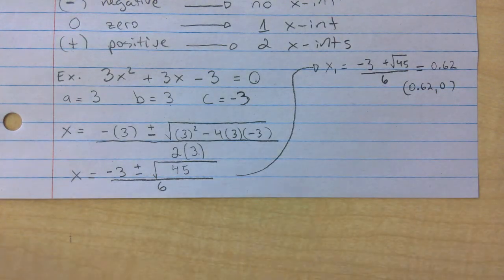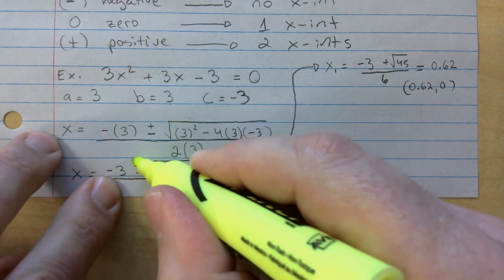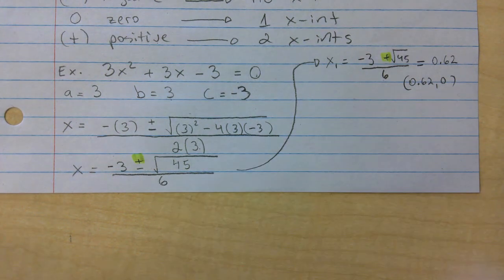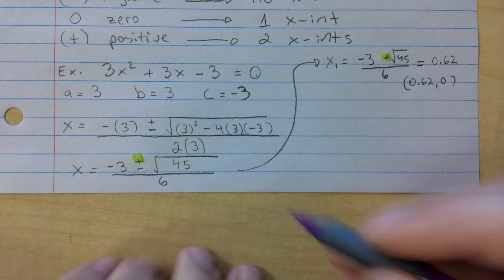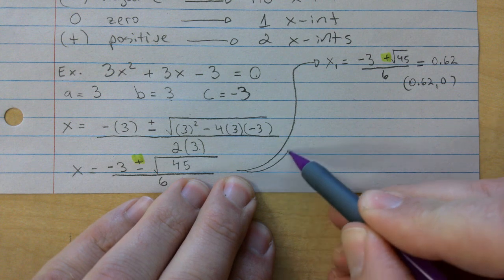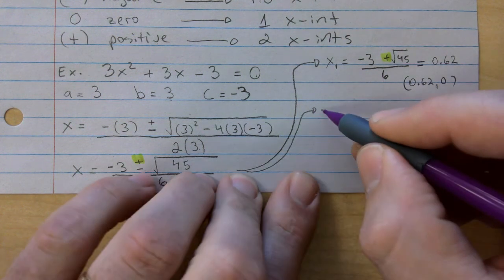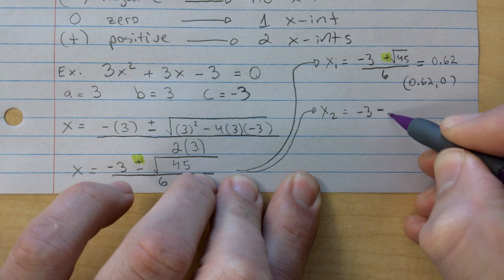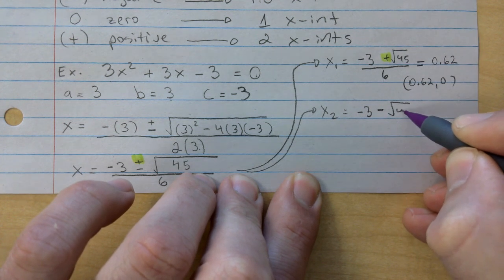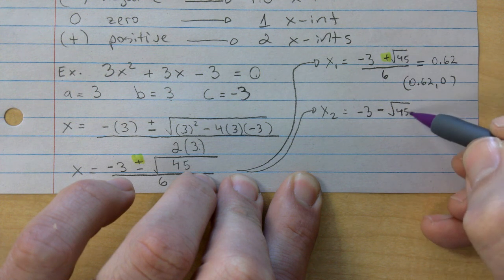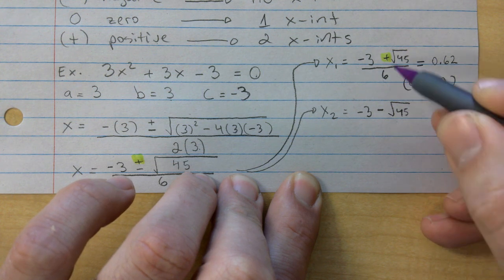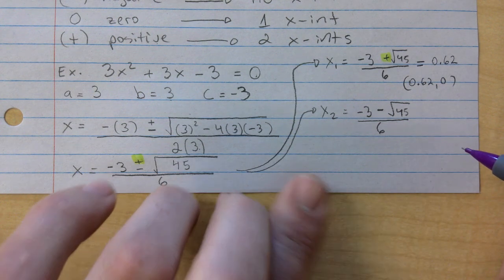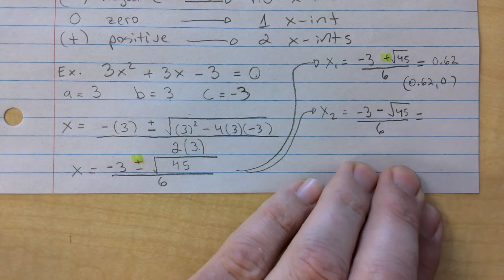So you have taken care of the positive, right, up here. And then you're going to take care of the negative. I'm going to have to use a different highlighter for that one. So I'm going to come over here and find the second x-intercept, which is negative 3 minus. Everything will look the same between the two, except one will have the minus and one will have the plus.